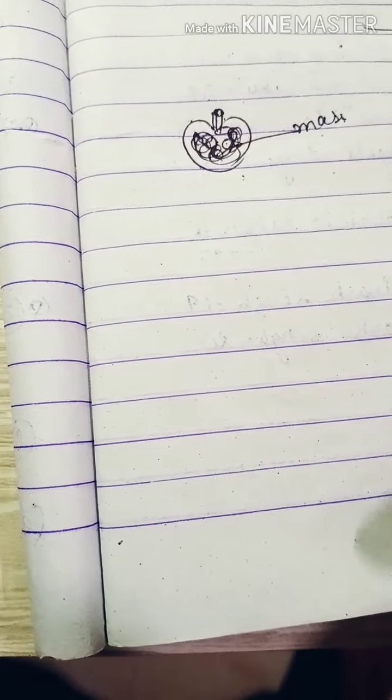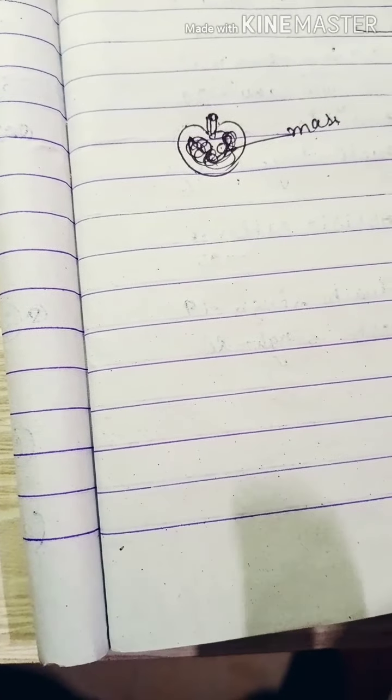The quantity of matter or substance present inside a body is known as its mass. Every substance, every matter has its own mass because matter is made up of different materials. Clear?